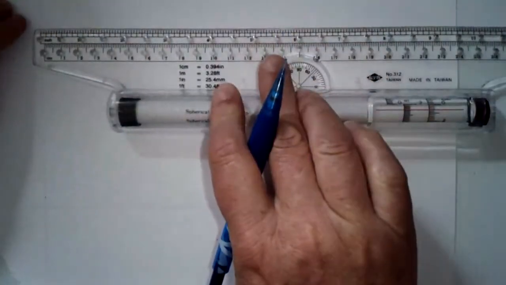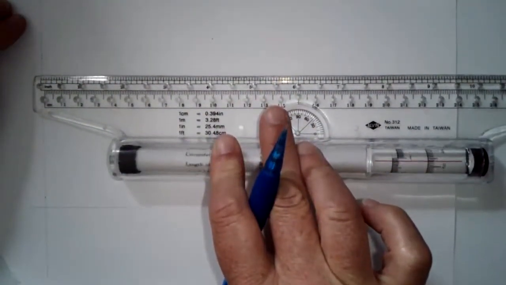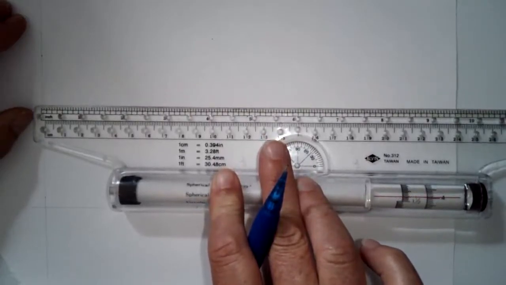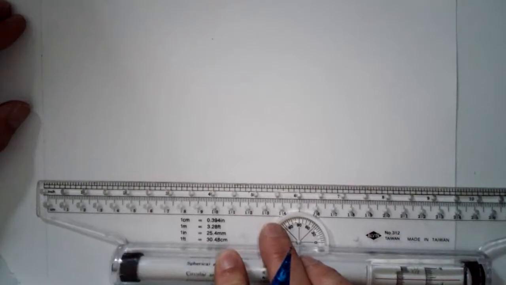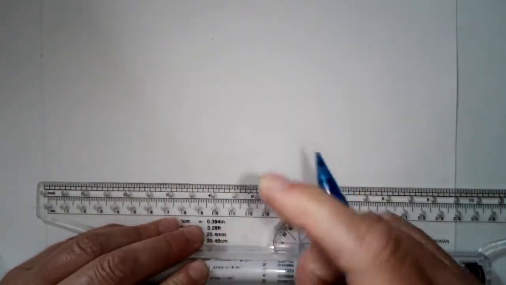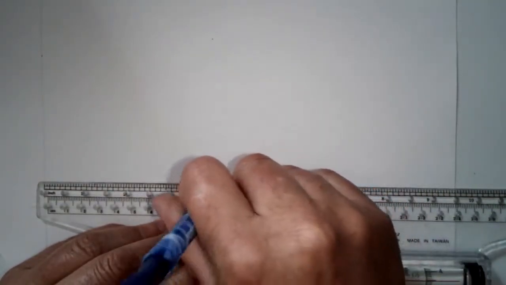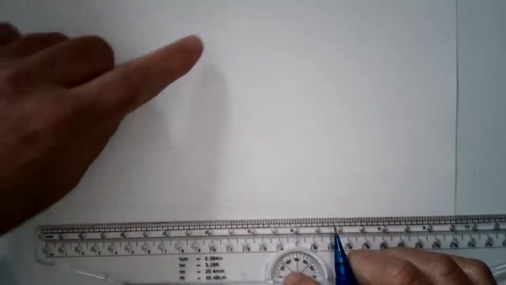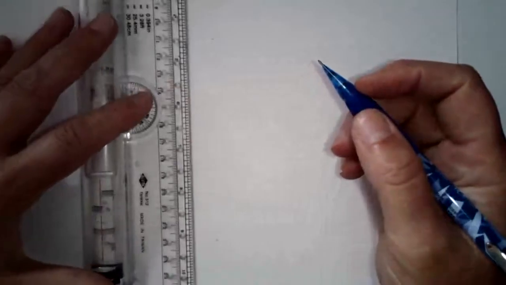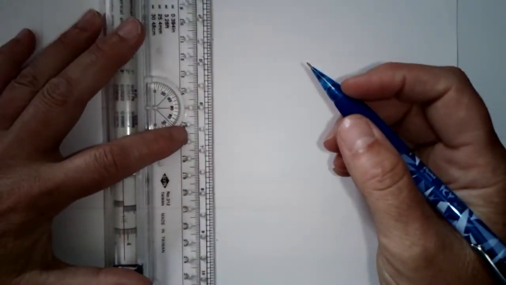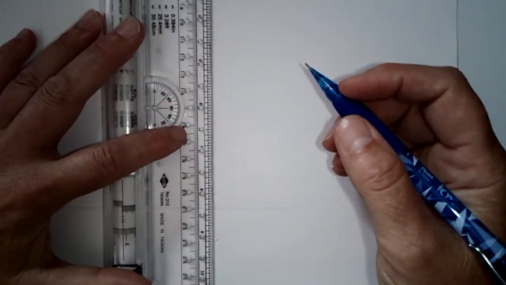Then this is the beauty of the rolling ruler. I slide it down, and as long as I pay attention that it's staying in line with that original line, I can go ahead and make a second mark on that 4-inch mark again, and now I have 2 marks that I can use to line up my straight edge or my parallel to make it parallel to the first line.